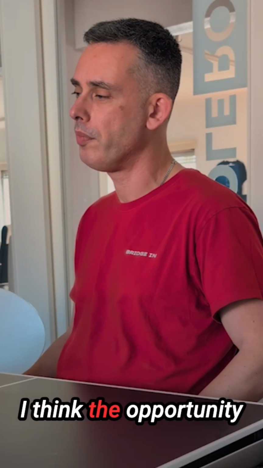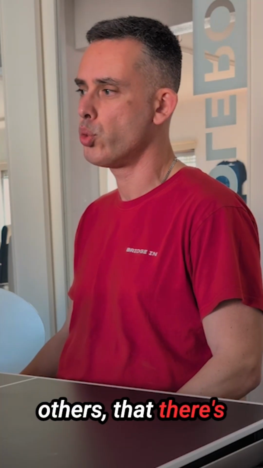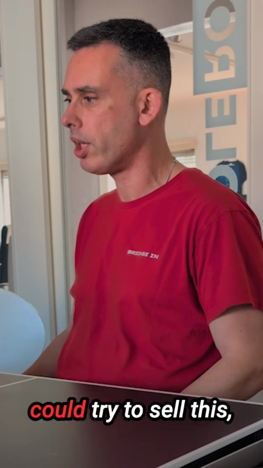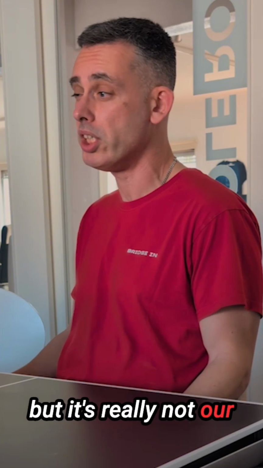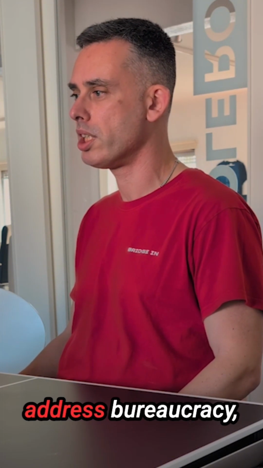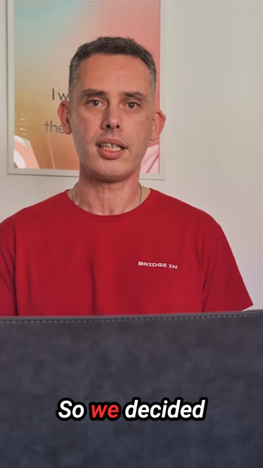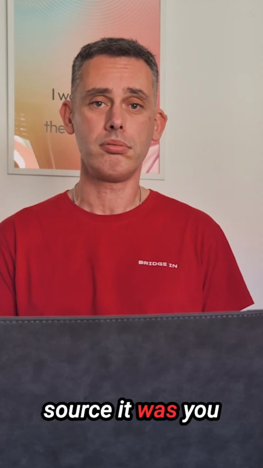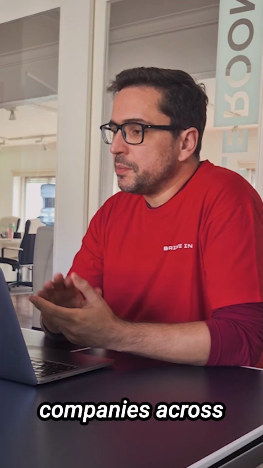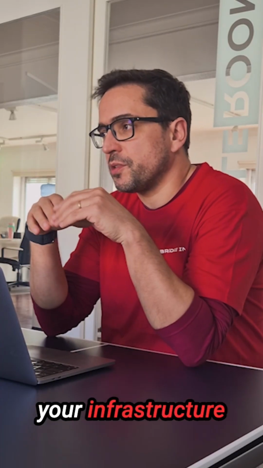I think the opportunity to open something that can be used by others, where there's really no proprietary information. Yes, arguably we could try to sell this, but it's really not our mission. Again, the mission of Bridging is to mitigate and address bureaucracy, not to sell tools for managing infrastructure. So we decided that just open sourcing it was a pretty good risk-free option. When you're helping companies across multiple countries and continents, your infrastructure gets spread out.